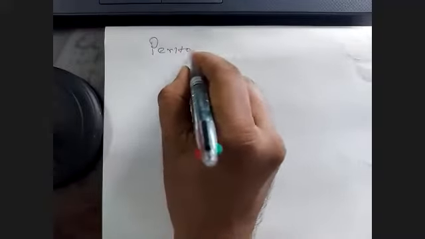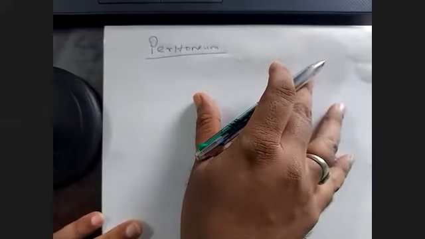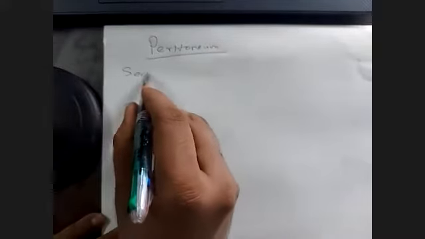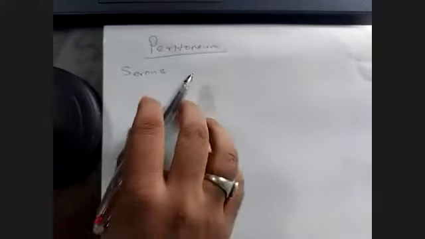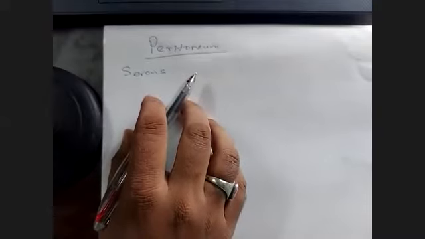So welcome students for this session on peritoneum. Okay, so all of you know peritoneum is just a serous membrane, like heart had a pericardium and lungs had pleura. Abdominal organs have peritoneum.